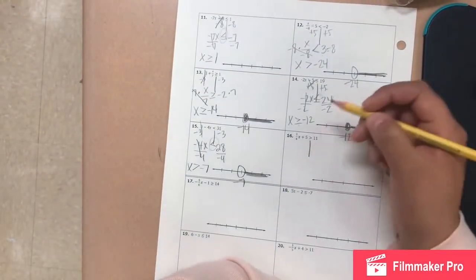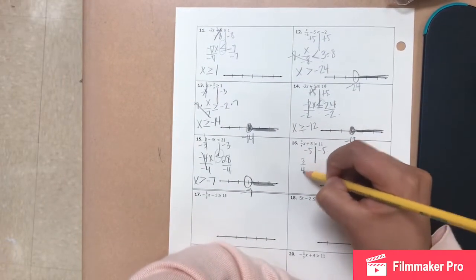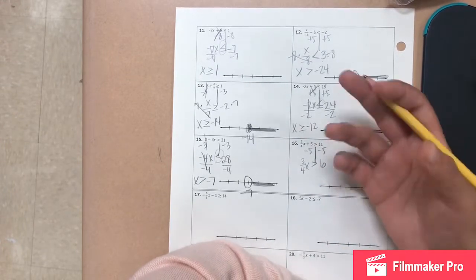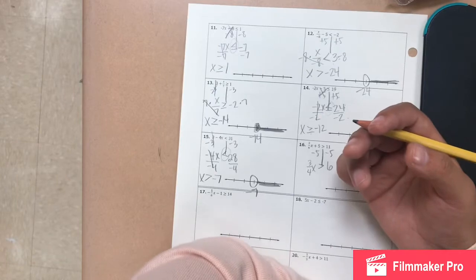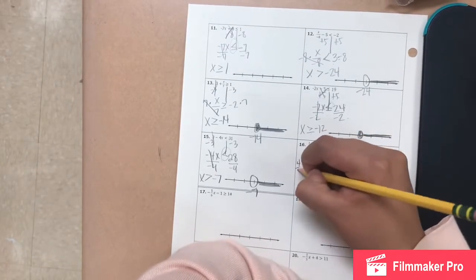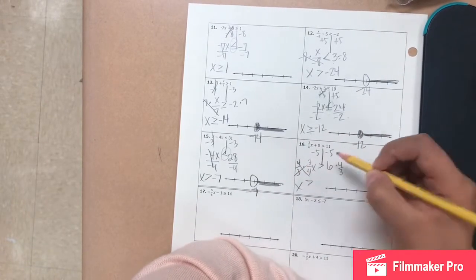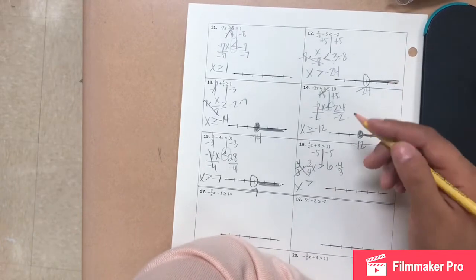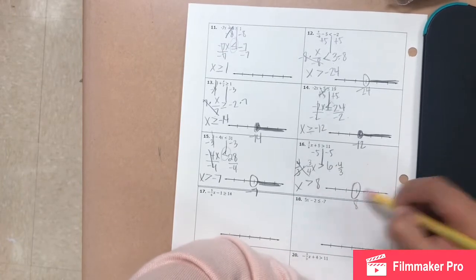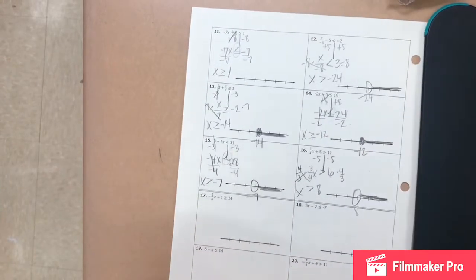Number 16, the inverse of adding 5 is to subtract 5 from both sides. 3/4 x is greater than 11 minus 5 is 6. Normally I would divide by this 3/4, but dividing by a fraction is the same thing as multiplying by the reciprocal, so I'm going to multiply by 4/3. So x is greater than, because I didn't multiply by a negative, so it stays greater than. 6 times 4/3 is 8. It is an open circle on 8, and I'm looking for values that are greater than 8, so it would be shaded to the right.